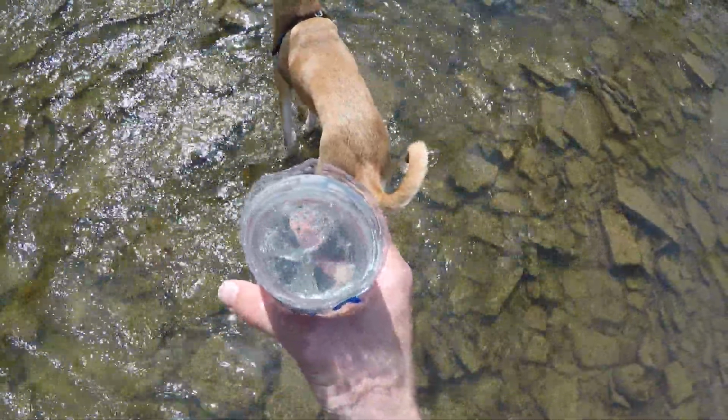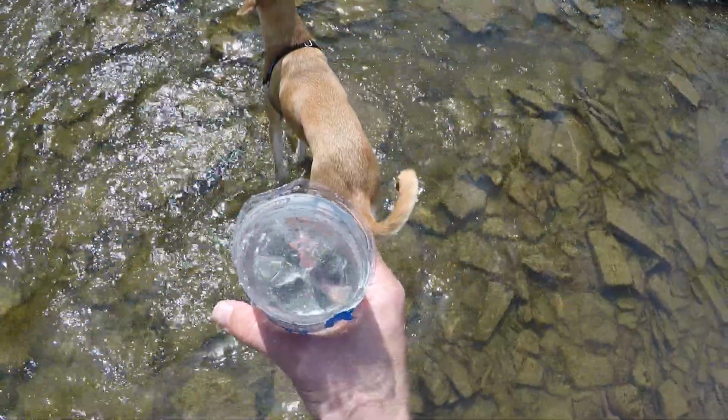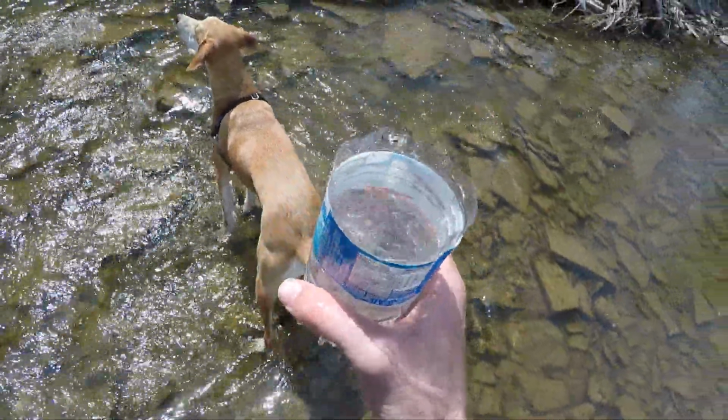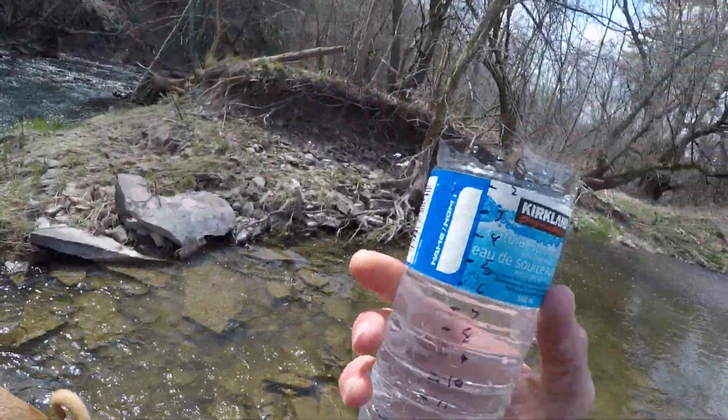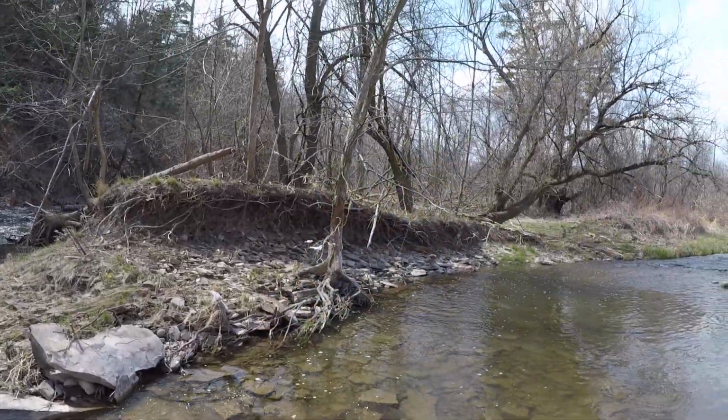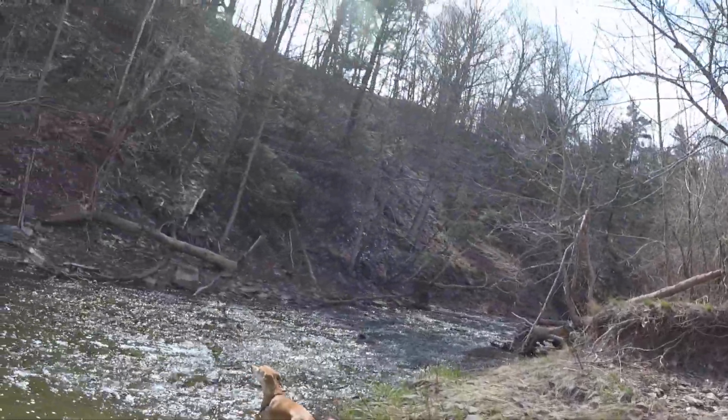So this is not turbid, I would say. So when we record it, we can say greater than 14 centimeters will be our measurement. So it's going to take something greater than 14 centimeters for us to obscure the bottom.